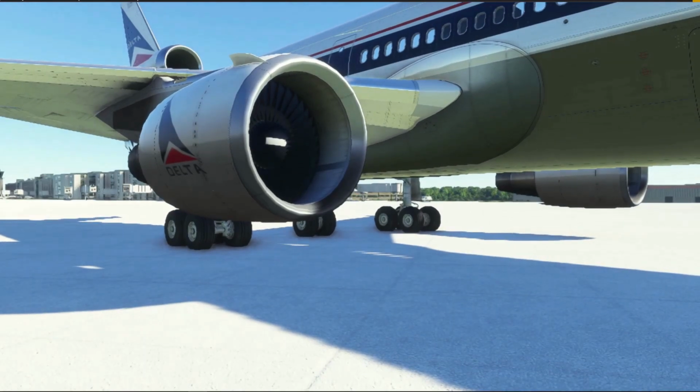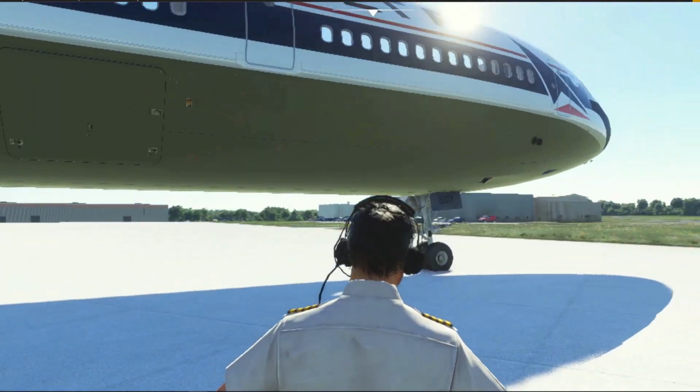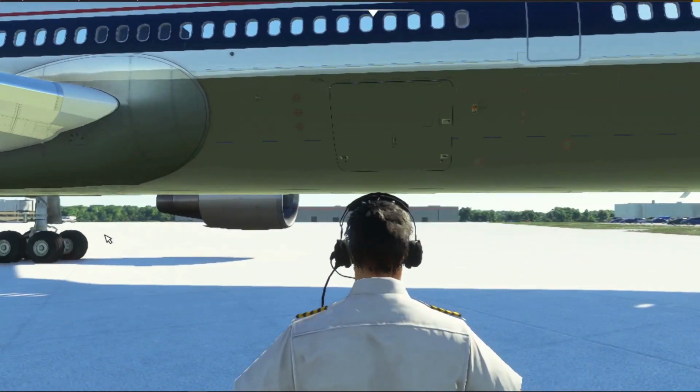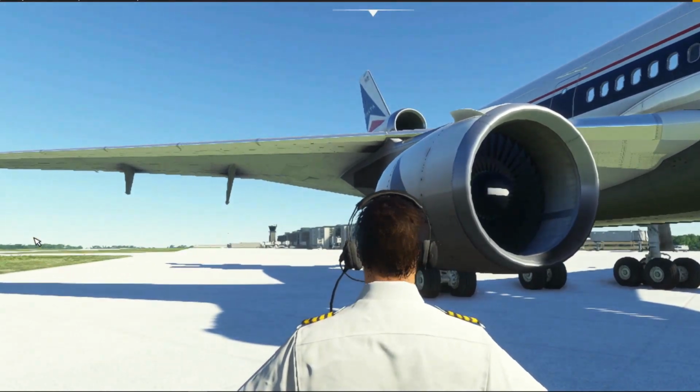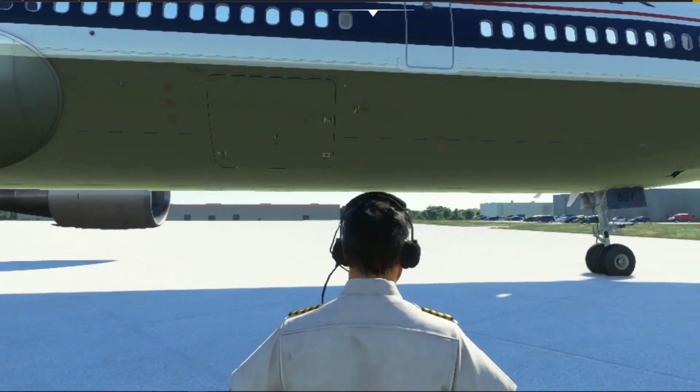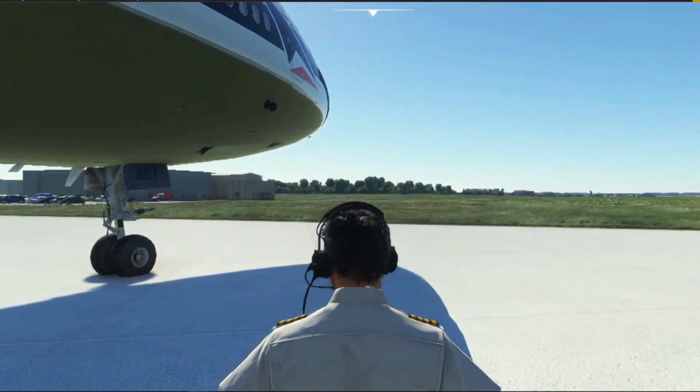So here we go, and again, it gives us a good way to look at the aircraft. We can walk up, look inside, see the blade system of the engines.